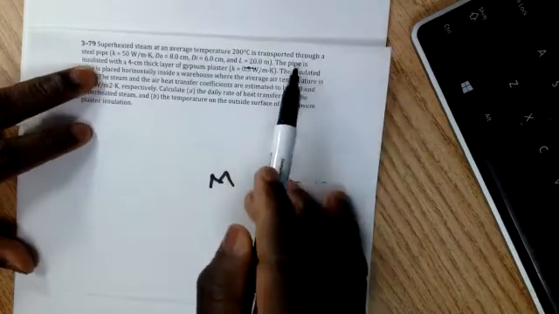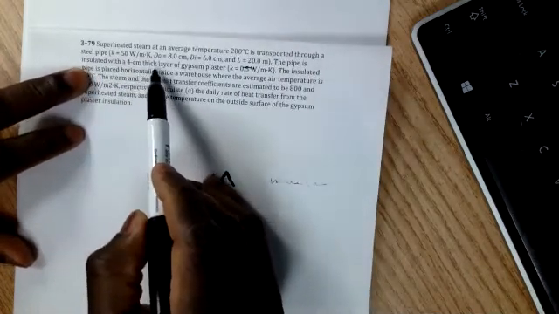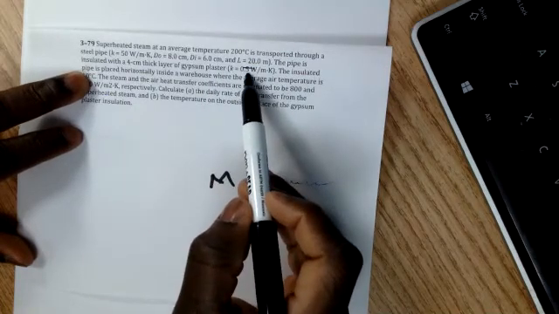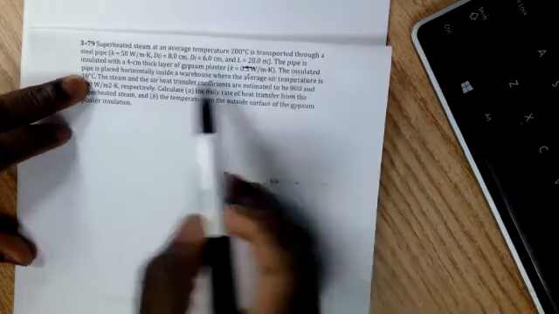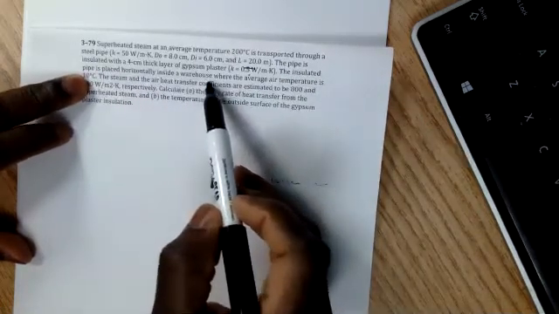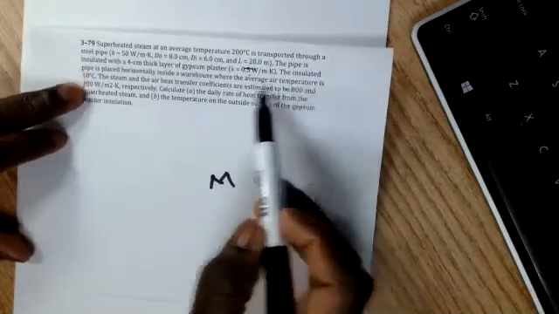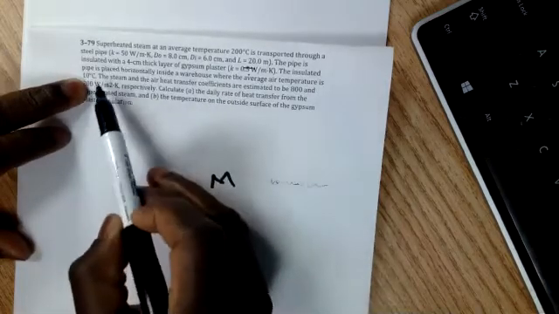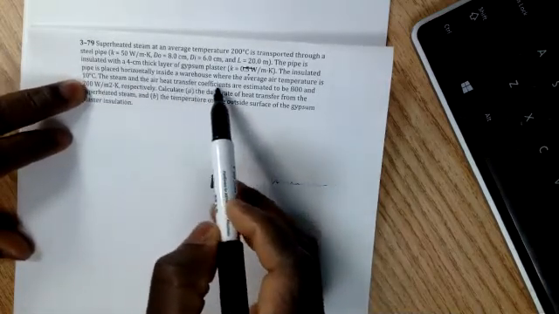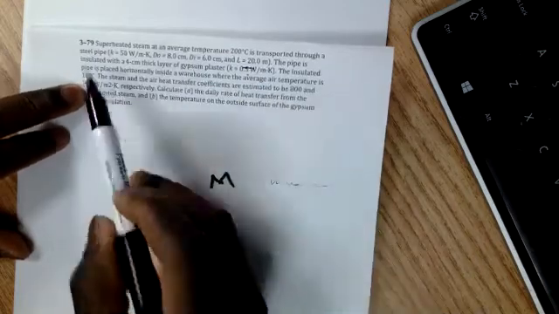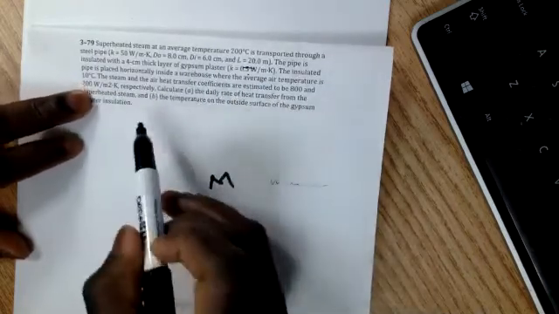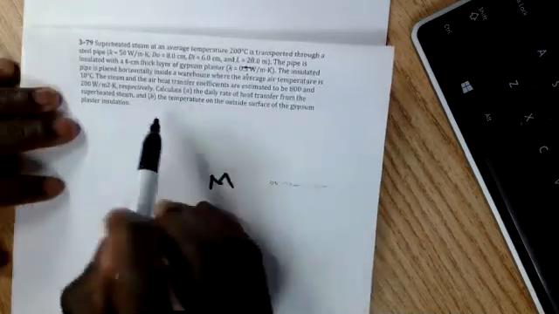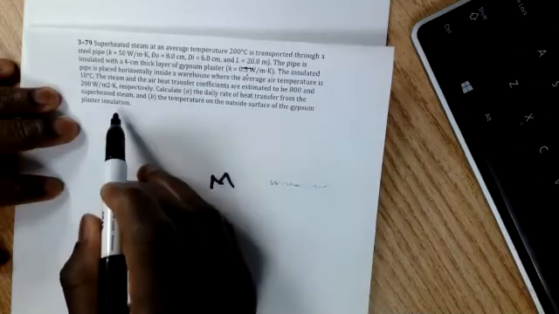the pipe. The pipe is insulated with a 4 cm thick layer of gypsum plaster. Okay, and that is the thermal conductivity for the plaster. The insulated pipe is placed horizontally inside the warehouse, where the average air temperature is 10 degrees Celsius. That will be the air surrounding the pipe. The steam and the air heat transfer coefficients are estimated to be 800 and 200 watts per meter square Kelvin, respectively. I'll calculate the daily rate of heat transfer from the superheated steam and the temperature on the outside surface of the gypsum plaster insulation.